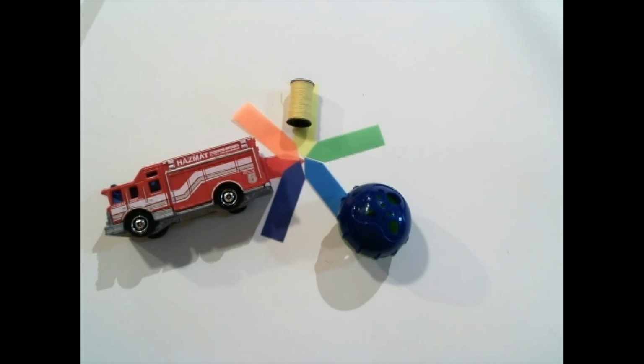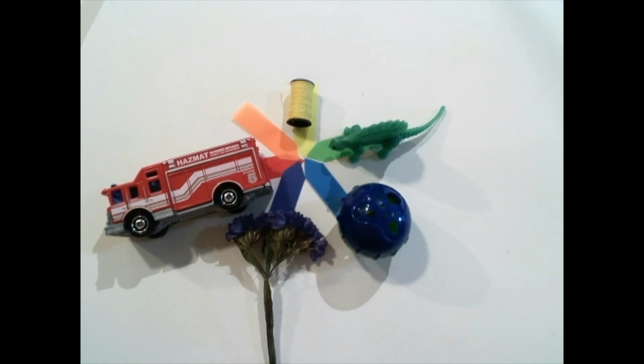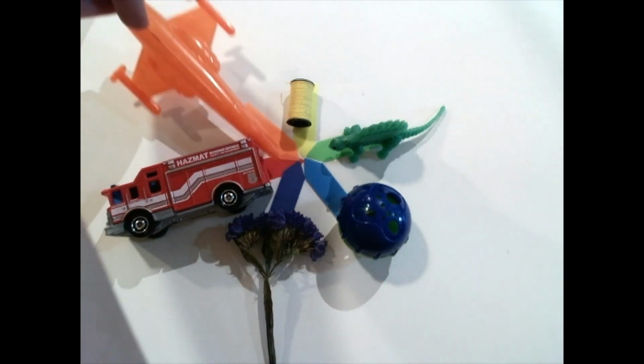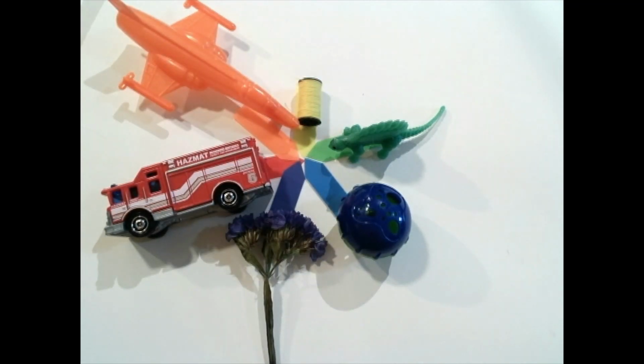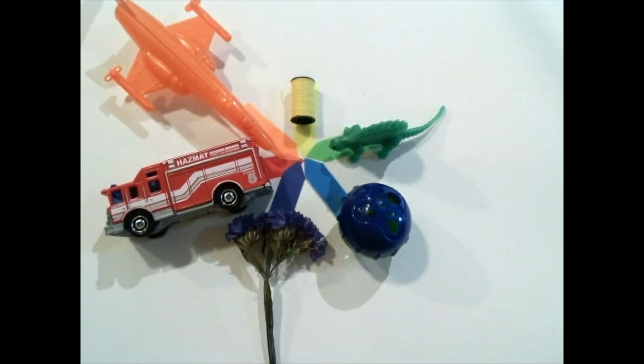Now for my secondary colors, here is a green dinosaur. Here is a purple flower. And here is an orange jet plane, airplane, plastic toy, aircraft. And so that is a 4th way to do our color wheel.